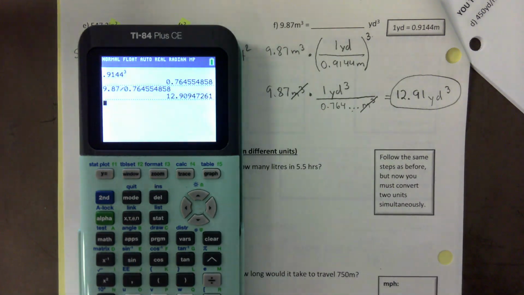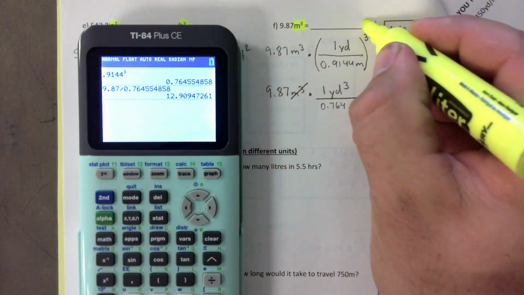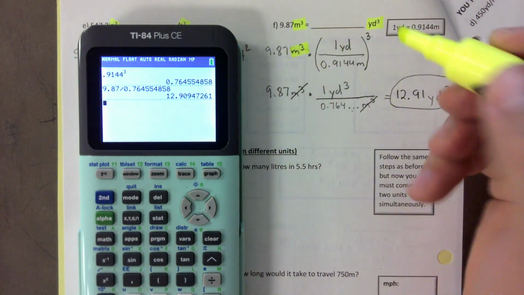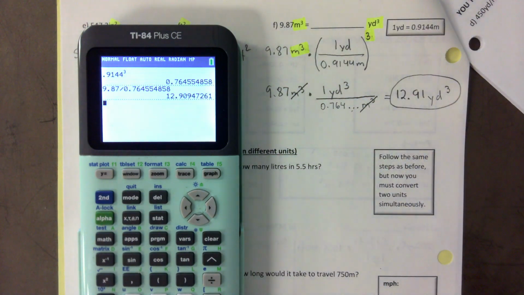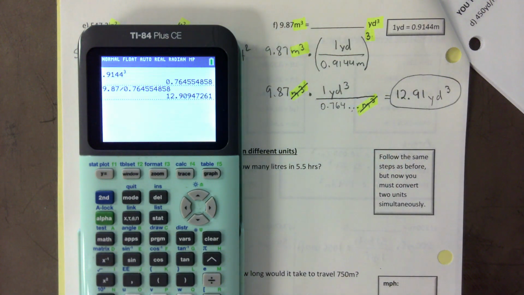And I'm going to highlight that fact, right? That it went from cubic to cubic. Because of the cubic meters there, I needed to make sure I canceled that out, right? So that's very important to understand.